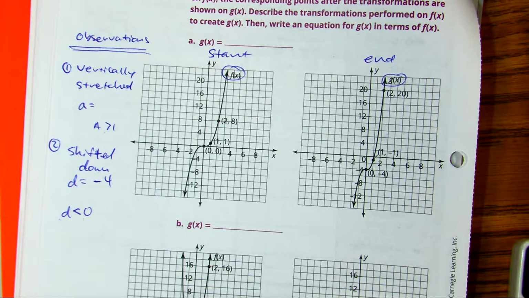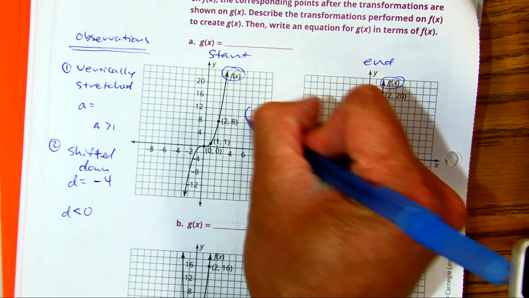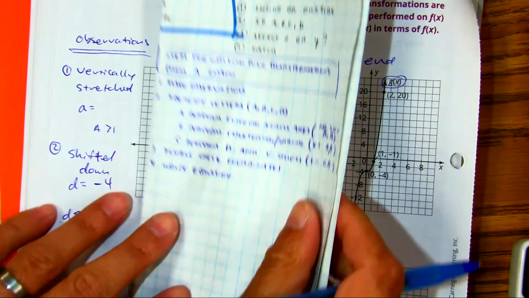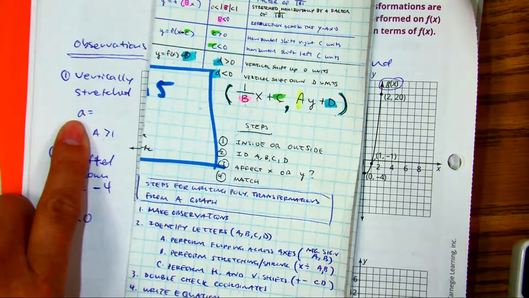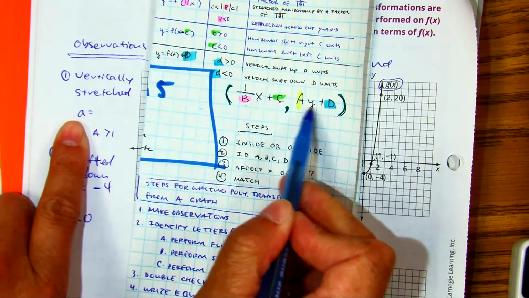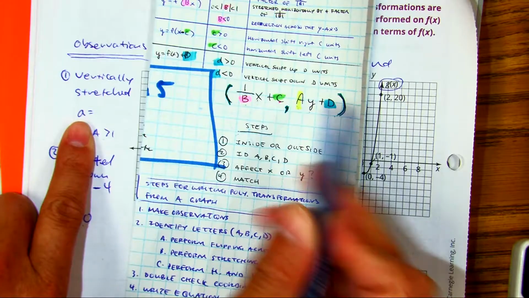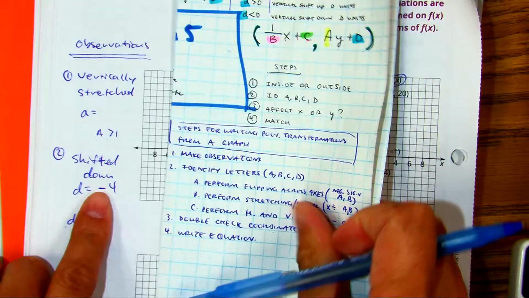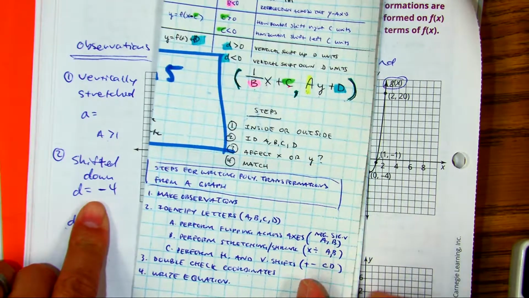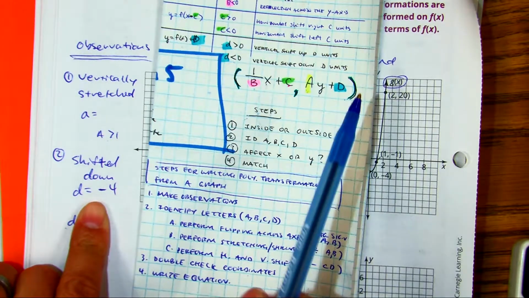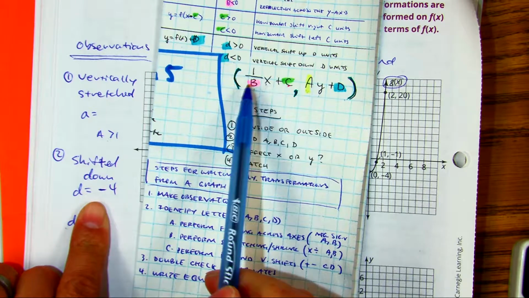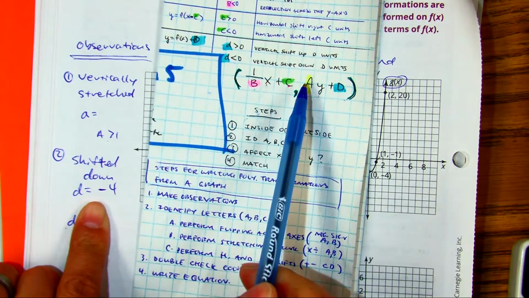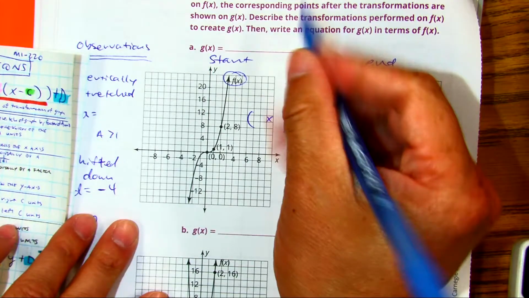Let's write a rule. The order pair. Class, the A value affects what? The X or the Y? The Y. So I'll have AY. And the D value affects the what? X or the Y? The Y. So I don't need a B or C, so I can have X, comma, AY plus D.